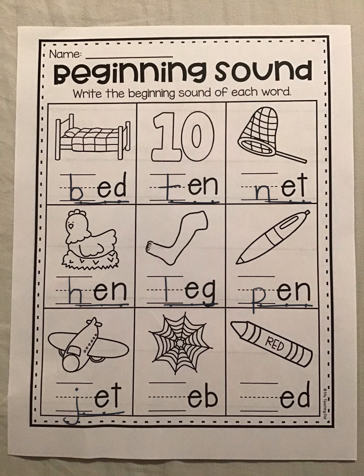We then have a picture of a web. W-E-B, web. First sound, W. W says w. Finger stretch. W-E-B, web.